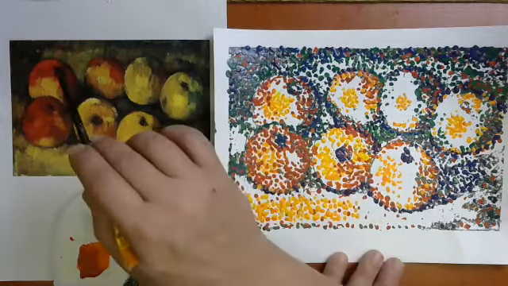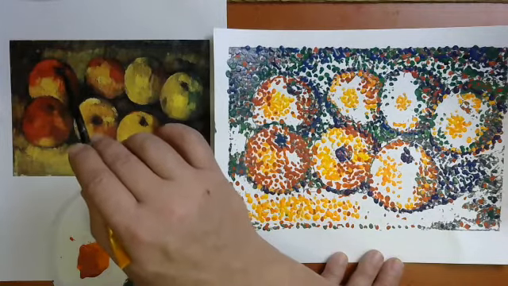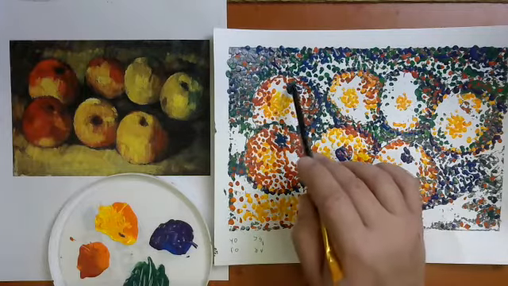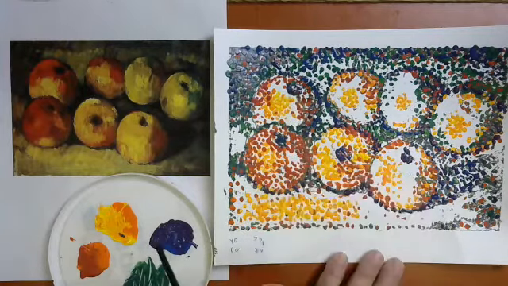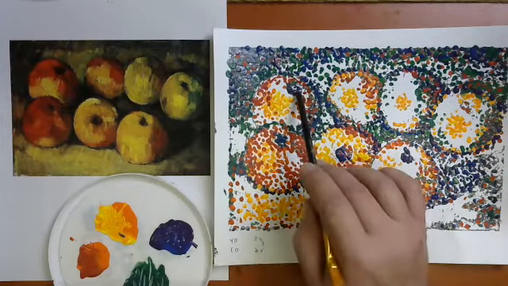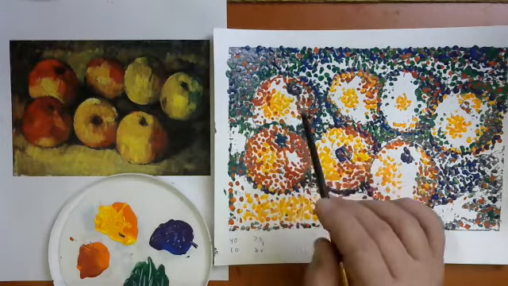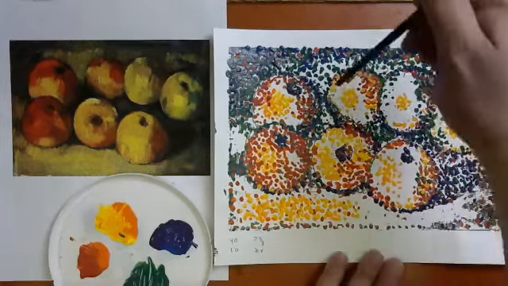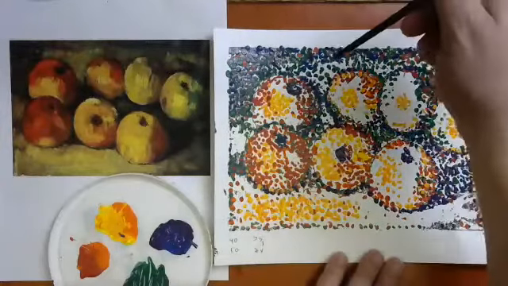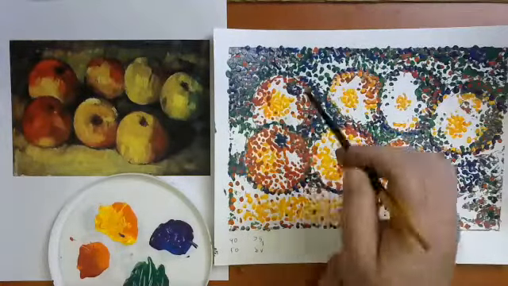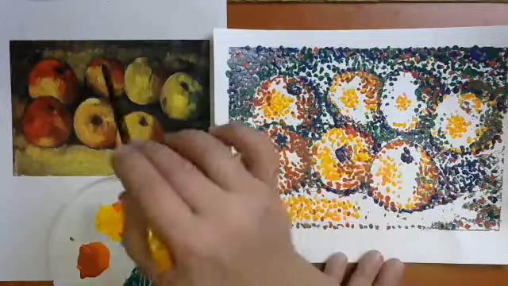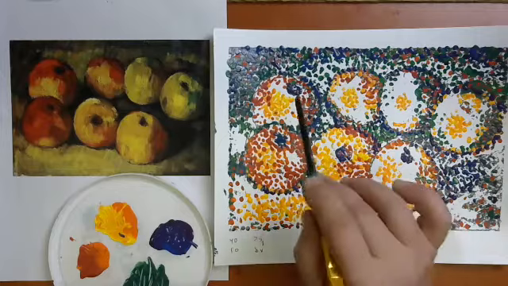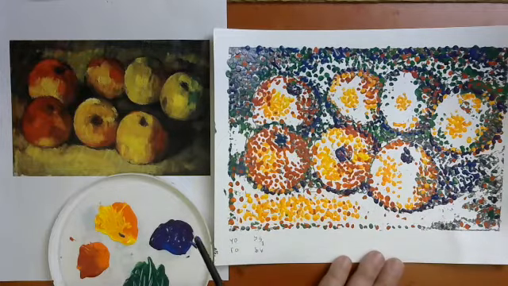I'm trying to do this stem end in this apple right here, which is, again, not quite round. And so I'm just trying to be a little playful with the deposition of the paint in there to get that thing to look like it is a stem end that's up near the top of the apple. So it's oblong just a little bit with a little bit of reflection in the back side of the stem end. So it's kind of strange, and I'm leaving it like that.